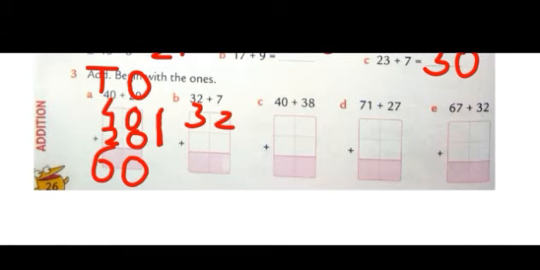32 and 7 will be written in the ones column only because there is nothing in the tens place. So first we will add the ones. 2 and 7, how much? Yes, 9. So we will write here 9. Now, what is left in the tens place? Only 3. So it will come as it is because there is nothing to add.